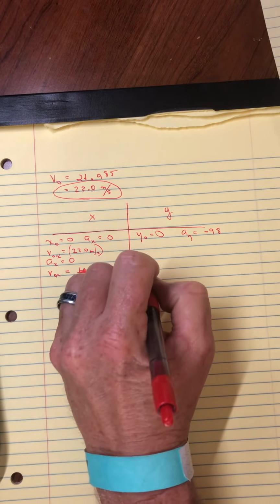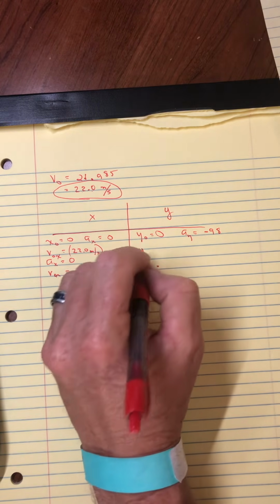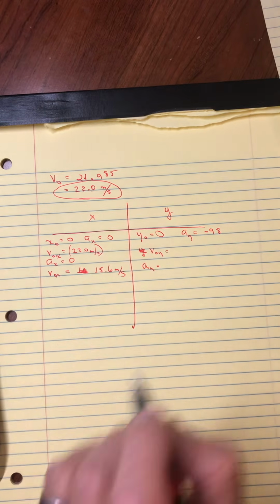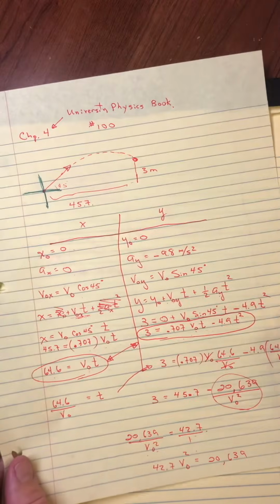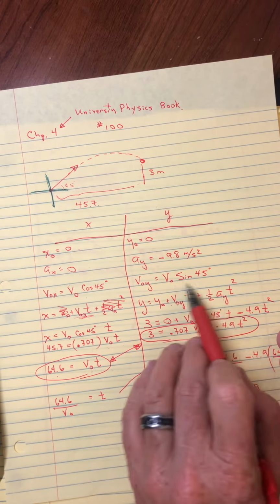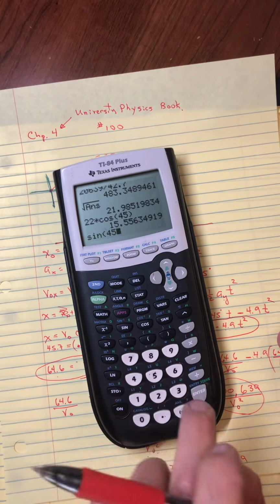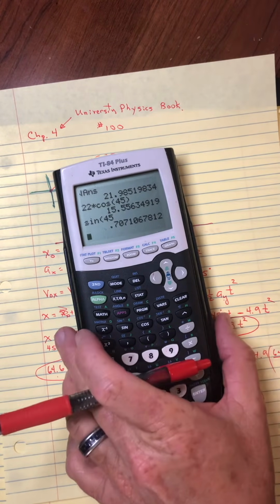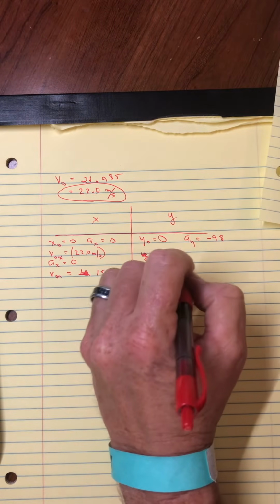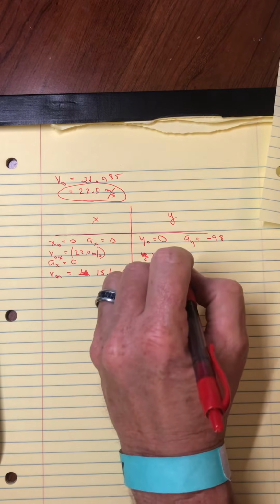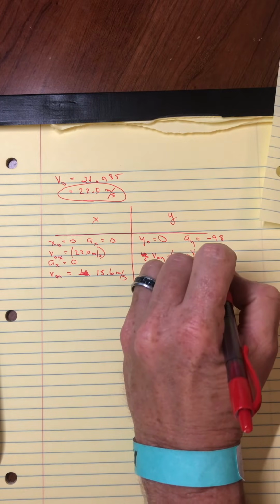The velocity in the Y direction would be, we'll go to the first part, V naught times the sine of 45. And I keep saying it's 0.707. I should at least double check. Yeah, 0.707.